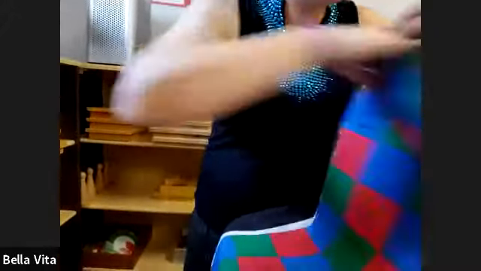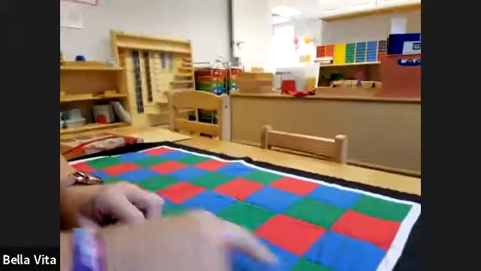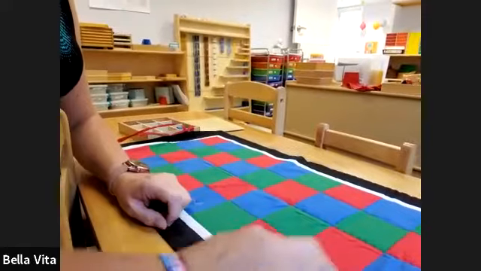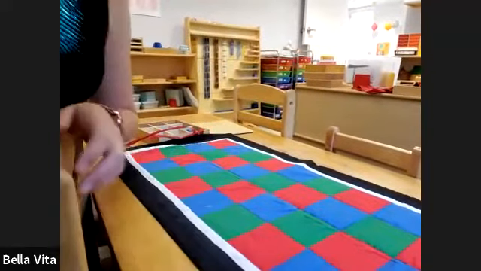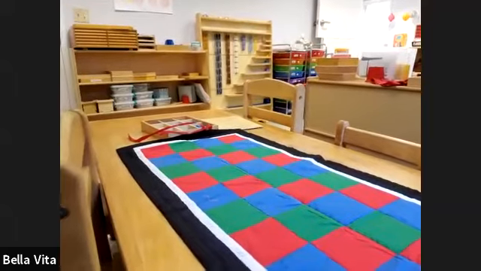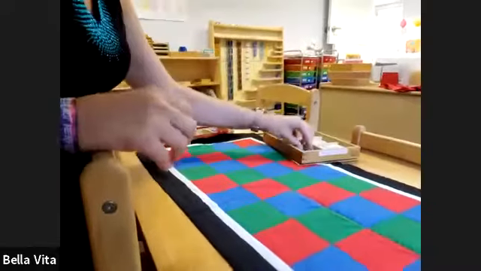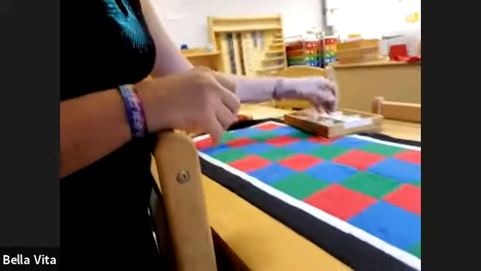And then we have this beautiful checkerboard that the students get to work with and feel the beads on this beautiful cloth that is once again color coded so that units are green, tens are blue, and hundreds are red. So that way you know that if you're putting it in here, I'll give you an example. Sometimes an example works the best for me. That way I visually know exactly what the student is doing.